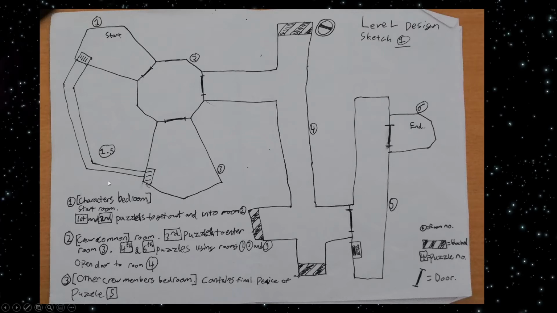The rooms I have: you have the start, which is here. This is room number 1, the character's bedroom. The first and second puzzles need to be solved to get out of this room and into room number 2, which is the common room for the crew quarters.